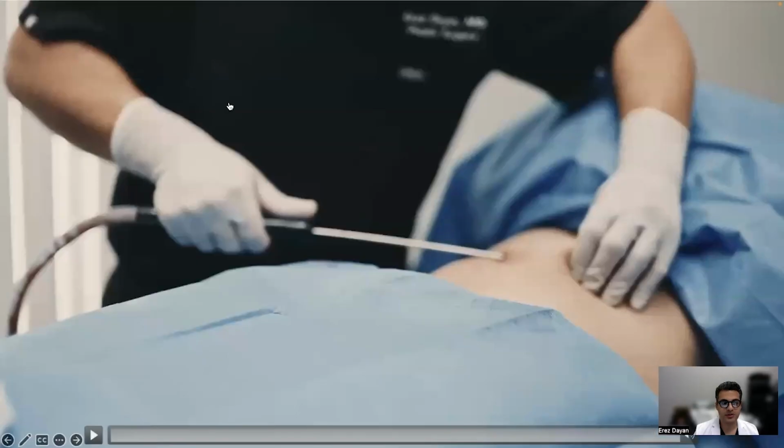Here again, I'm going to show you liposuction technique. This is a regular suction-assisted cannula.